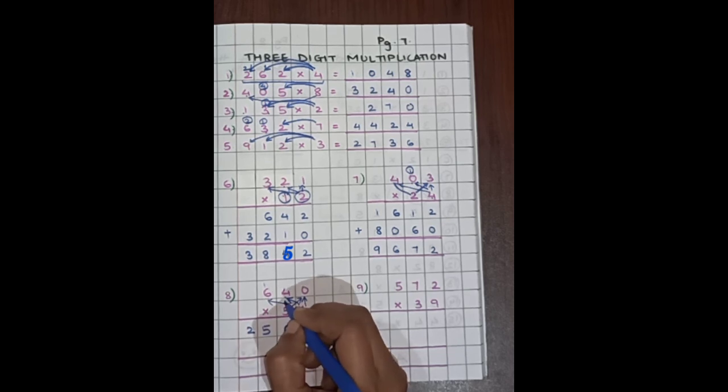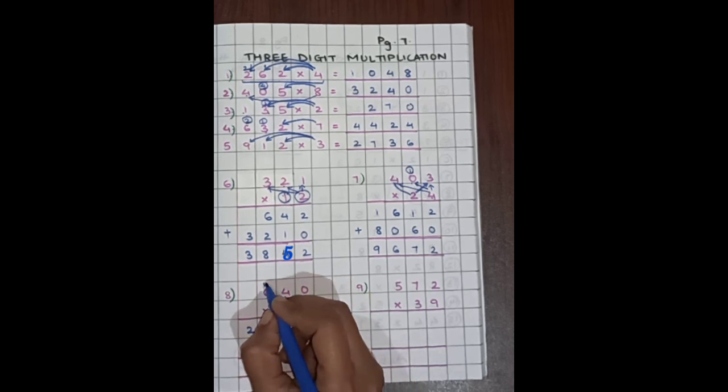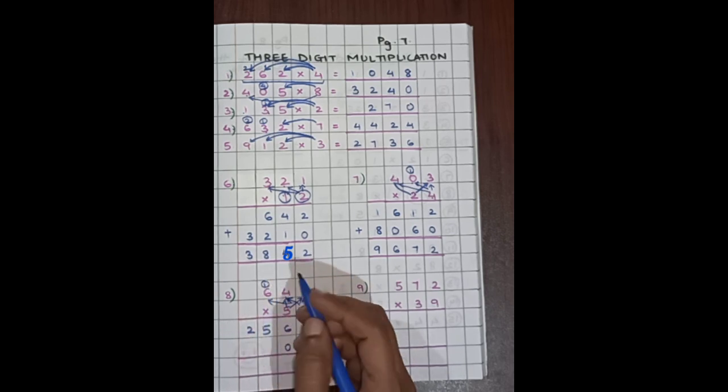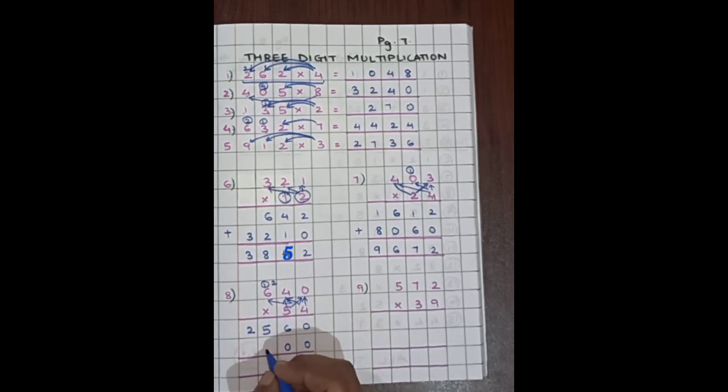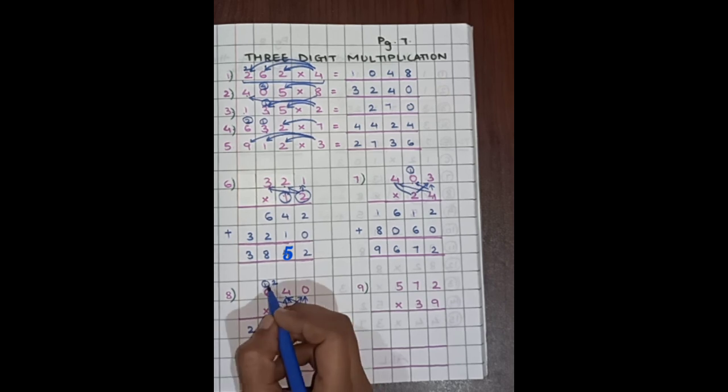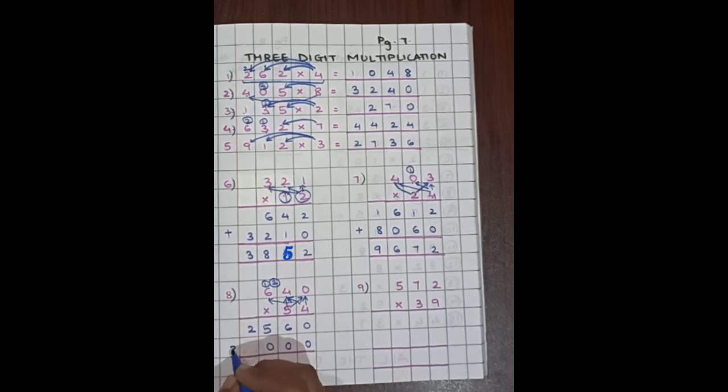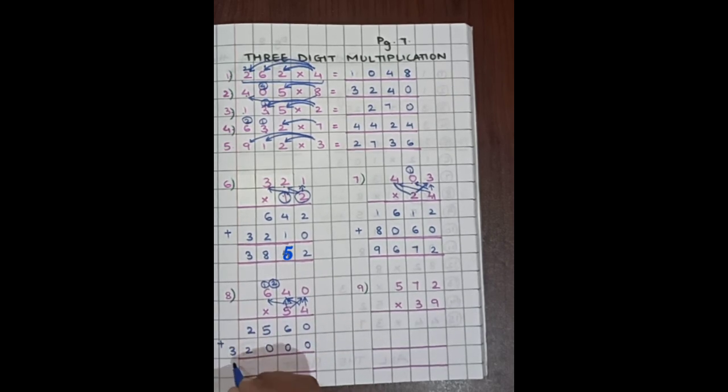Then 5 fours are 20. Since you have used up this, 5 fours is 22 and 0. 6 fives is 30 plus 2, 32. And then you add these, and then your answer will be 0, 6, 5, 4, 3. Wow, see, 3, 4, 5, 6 and 0.